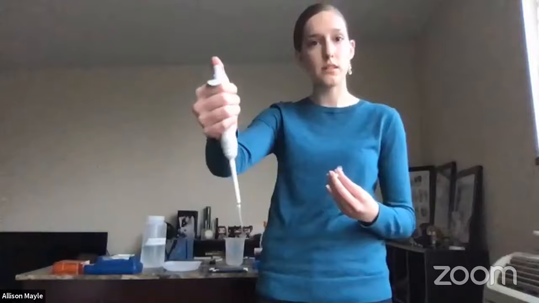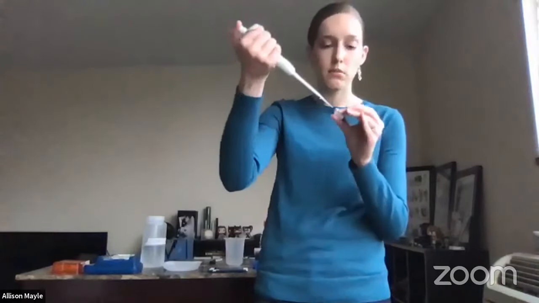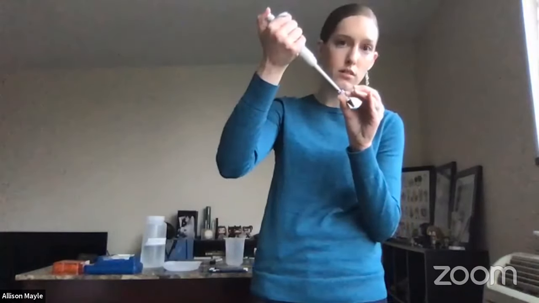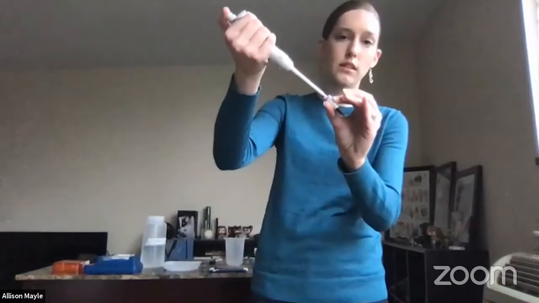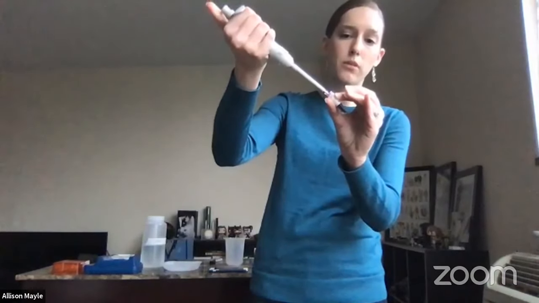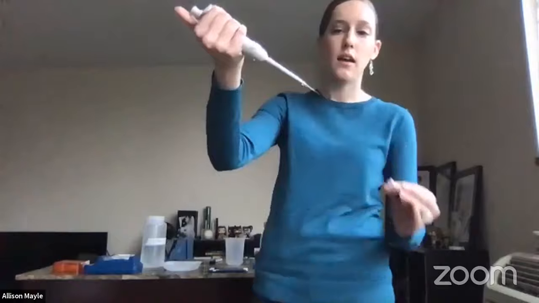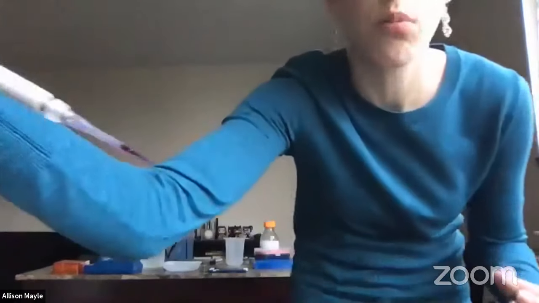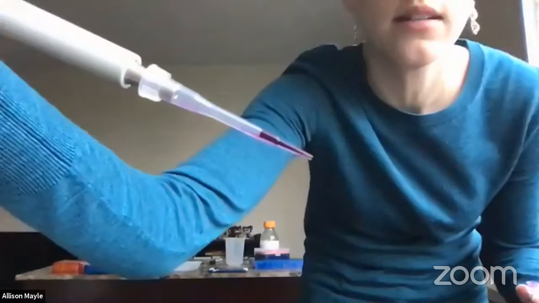Okay, so I'm gonna press down to the first stop. Then I'm gonna put my pipette tip into the liquid, and I'm going to release my thumb upwards, just like releasing the bulb. And then what you can see is I have this little bit of purple liquid in the end of my pipette tip.